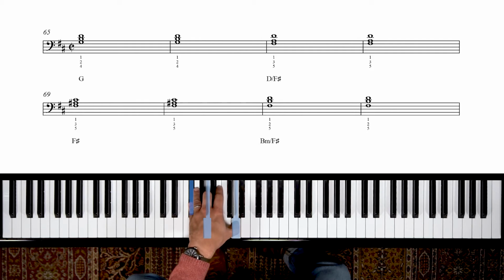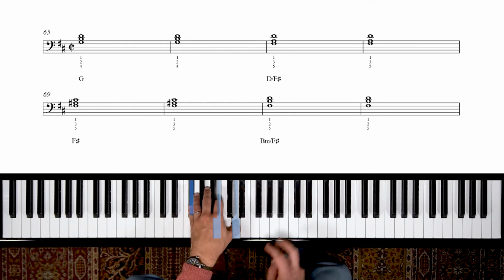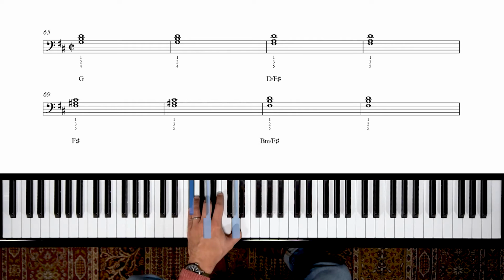Then we go to F sharp major. Now we're playing all black keys: F sharp, A sharp, and C sharp. We're going to do that again. Next chord, B minor over F sharp. It looks just like our second chord, that D over F sharp, but instead of playing this in the middle, we play this.